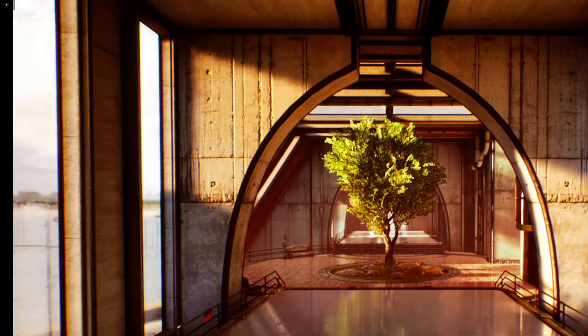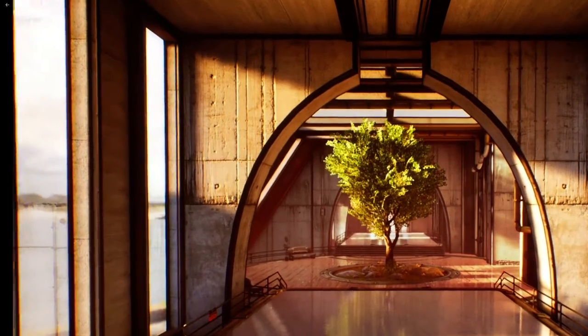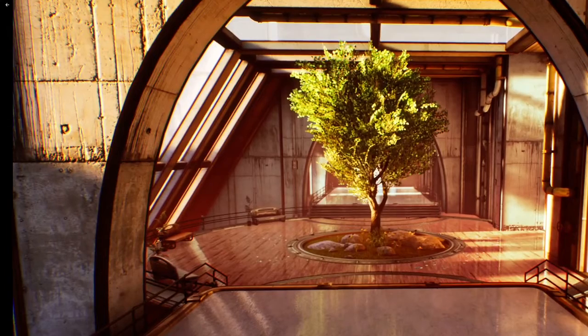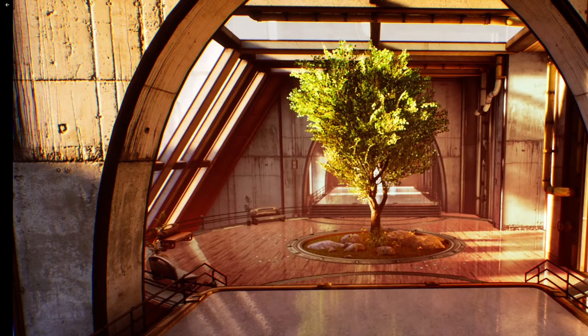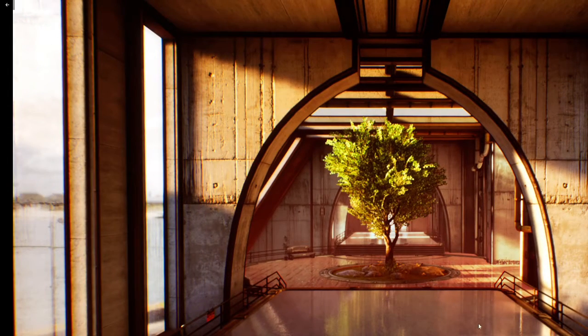Okay, let's see. Yeah, I think I am kind of curious about the different saturation when the sunlight hits around, let's say here, here on this wall, and here.